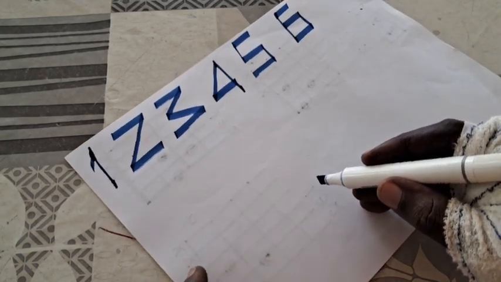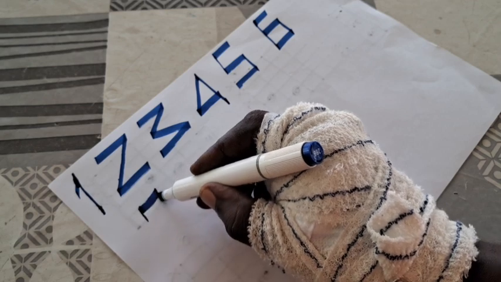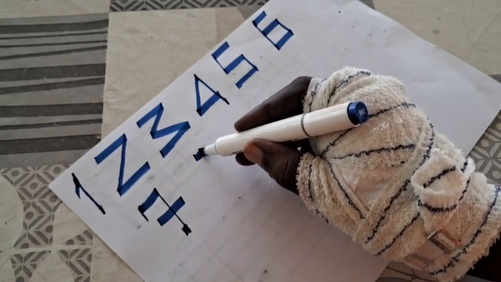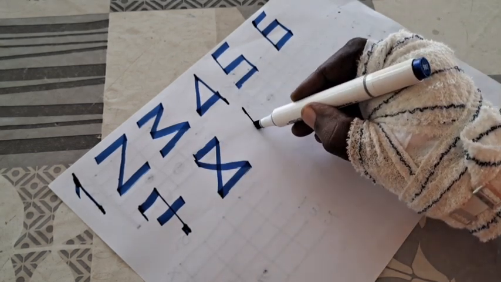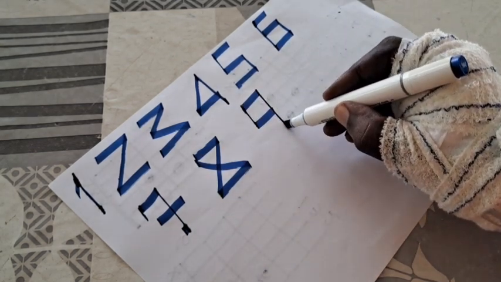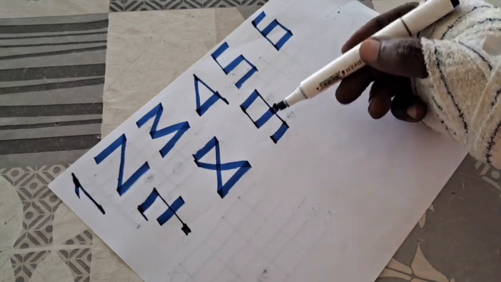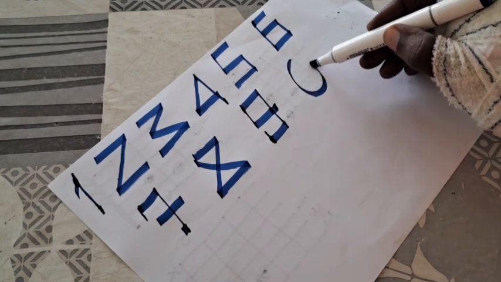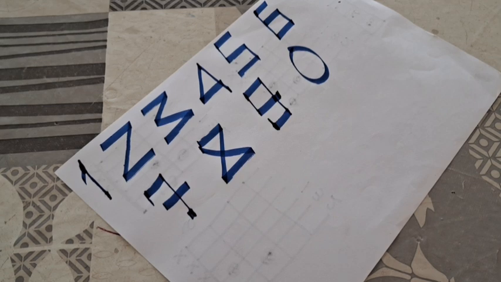We are together. 6, 7, 8. Let's not forget this. 8, 9, and then we can see 0 is completely different because it has no angle.